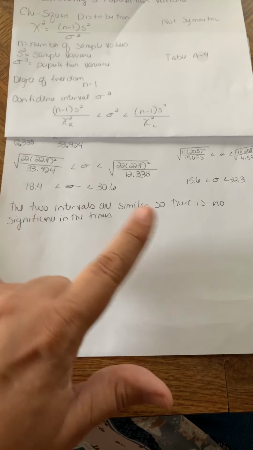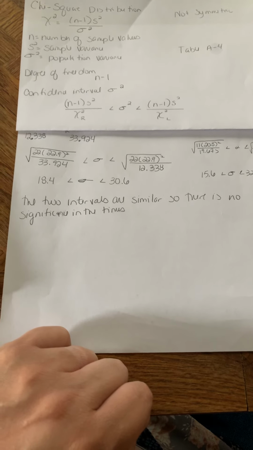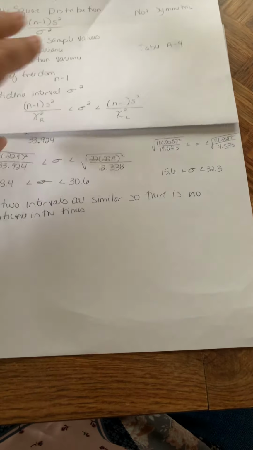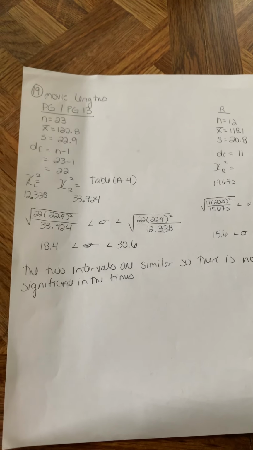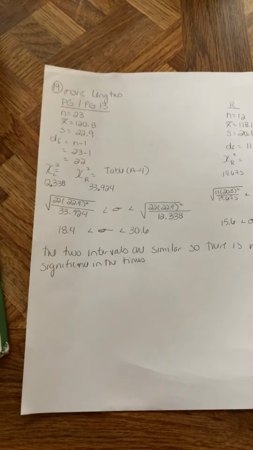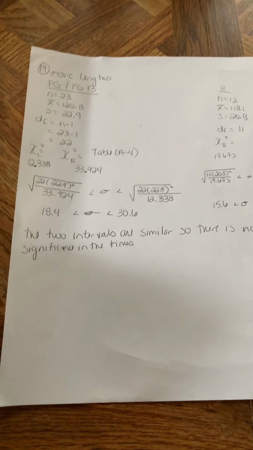And then I look at them, and they're similar. Since they are similar, there is no significance in the times. There would be no significance in a PG movie time as opposed to an R-rated movie time. And that's what you were trying to find. So I hope that clarifies it a little bit more, me showing you a little bit more of the steps and where I got the information.